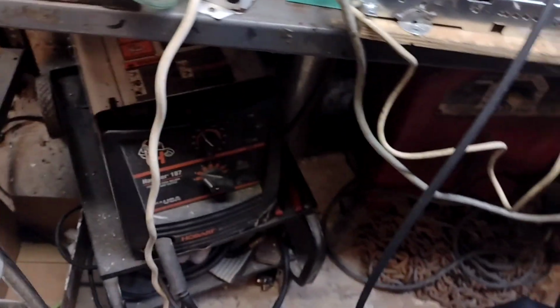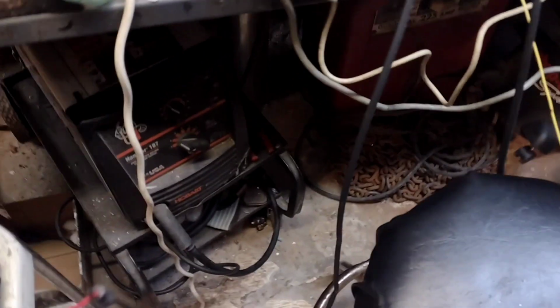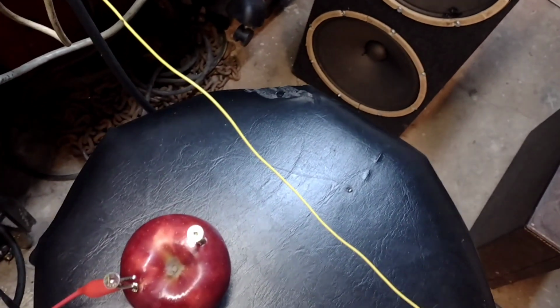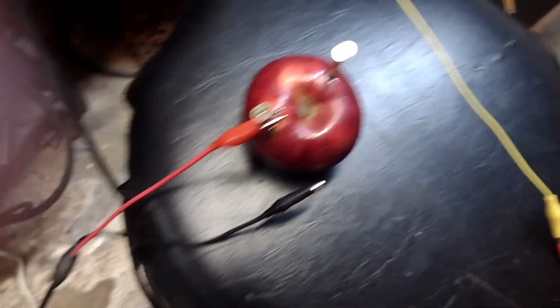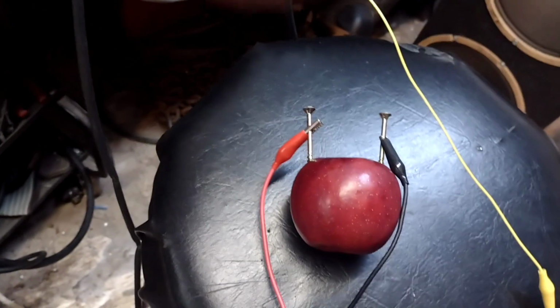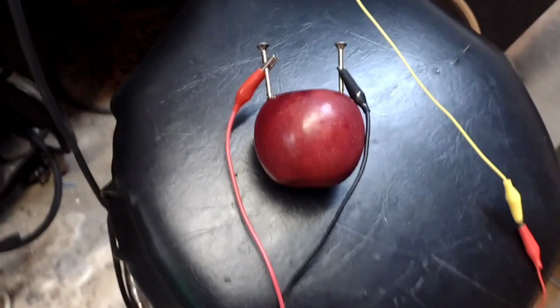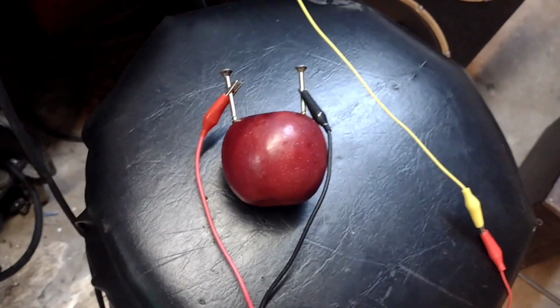Now we're back at the amplifier again, and we have a test. We have a test lossy dielectric here. It is an apple with two nails driven into it, and we place the scope probe across it for sensing the signal that's through the apple.